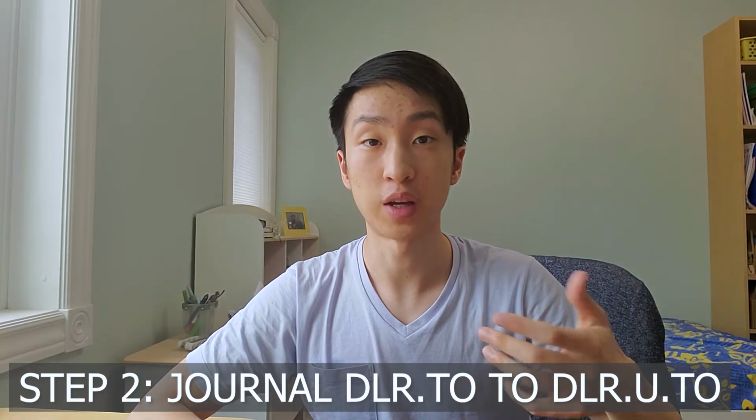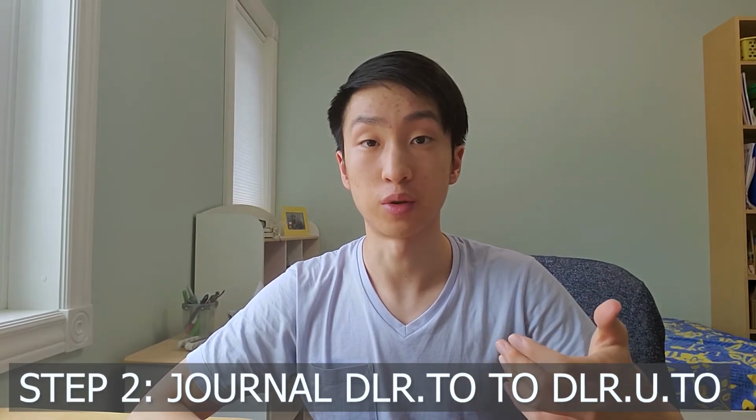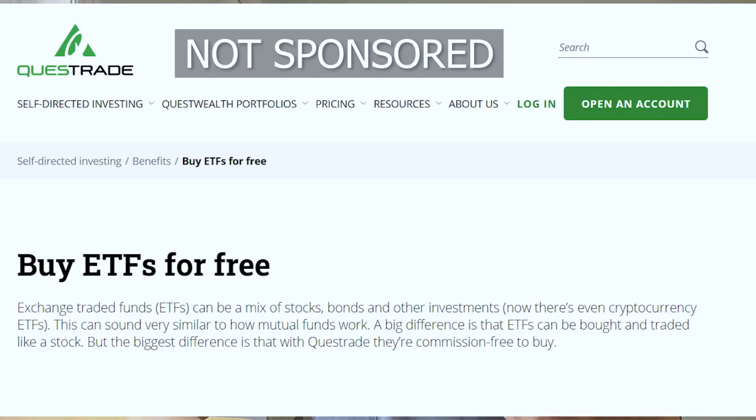Basically, all you have to do is pay your commission fees for whatever brokerage you're using. So if you're using Questrade, then buying the ETFs are free, and selling the ETFs will cost you $5. So pretty much all you have to do is pay $5 to go from Canadian dollars to US dollars, and another $5 to come back. Of course, this varies from broker to broker, but I just use Questrade because it has the cheapest commission fees to perform Norbert's Gambit in Canada.